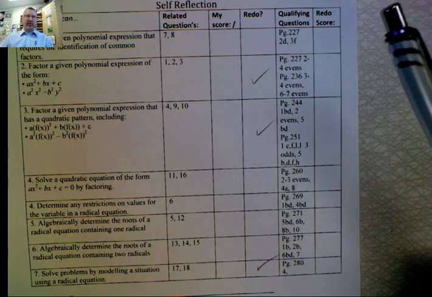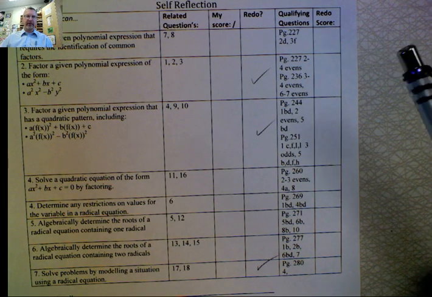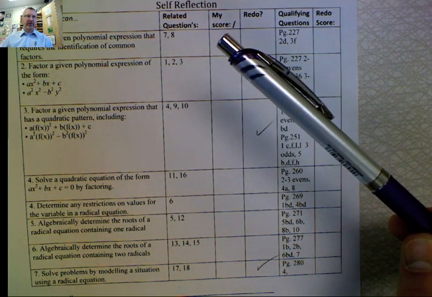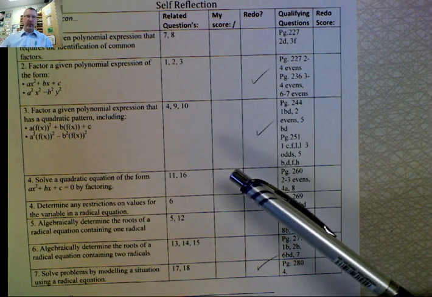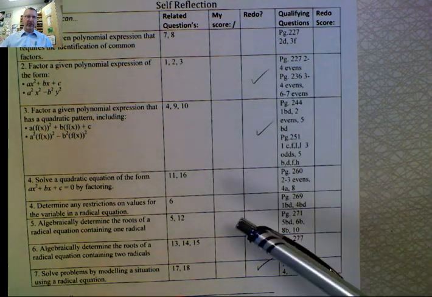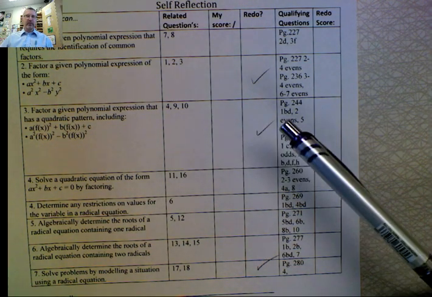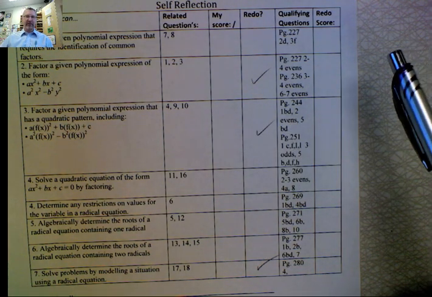The other reason is we have a copy of this then, so if a parent ever wants to see this, you can haul it out and say, yeah, your son or daughter understands outcome 1 and outcome 4, but they're really struggling with 2, 3, and 7 here. The other thing we do when we hand this back is we set the date of the reassessment.